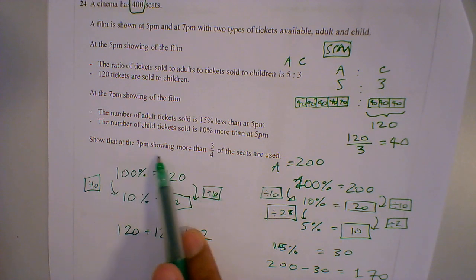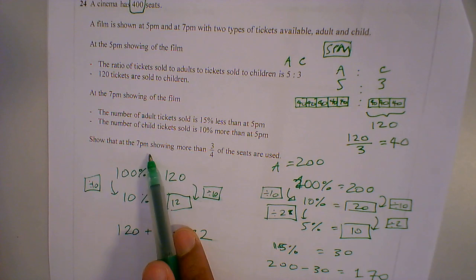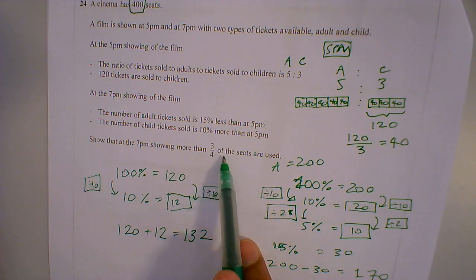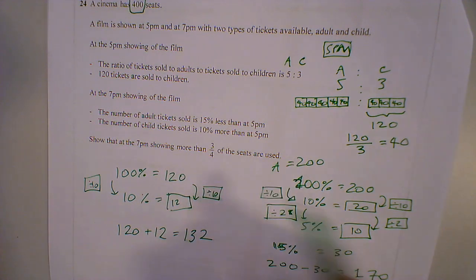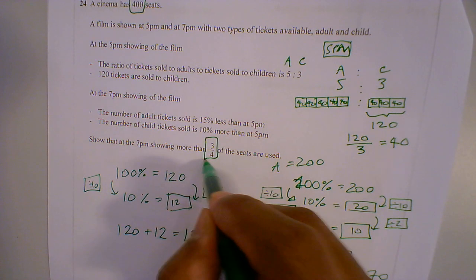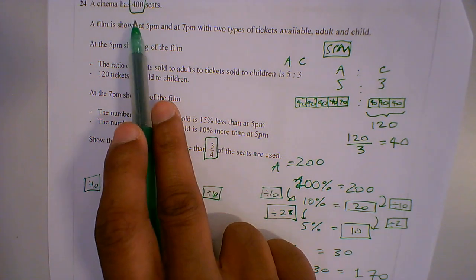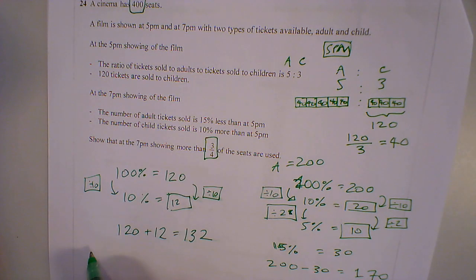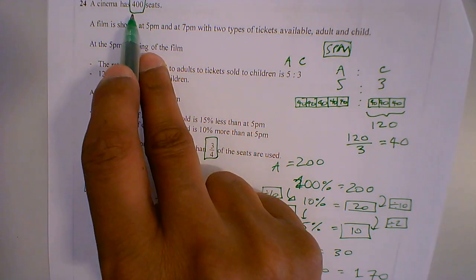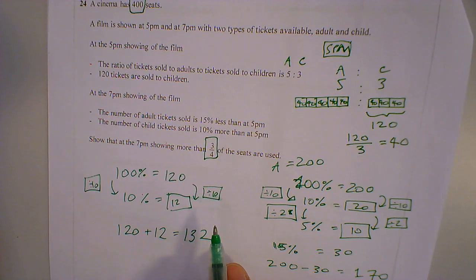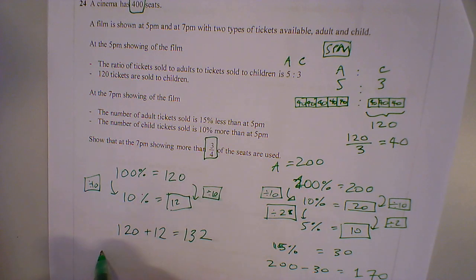Show that at the 7 p.m. showing, more than 3/4 of the seats are used. So my total seats is 400. So what's 3/4 of 400? So I've got 3/4 times 400.